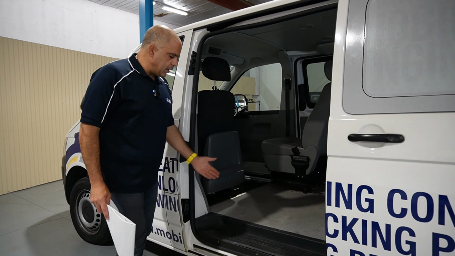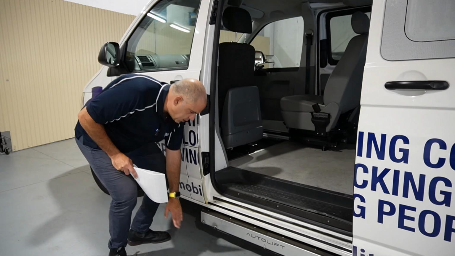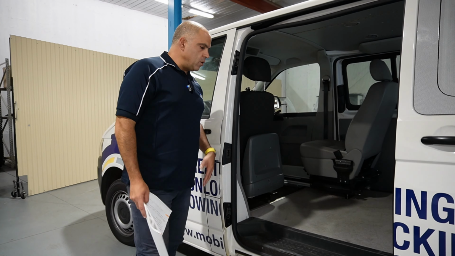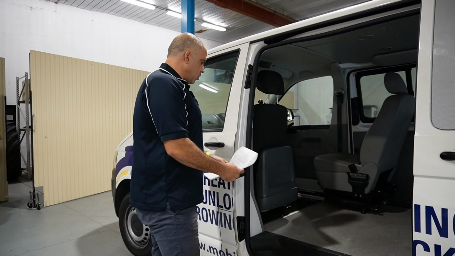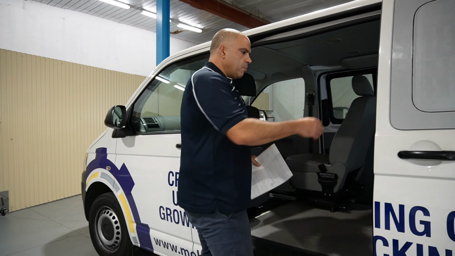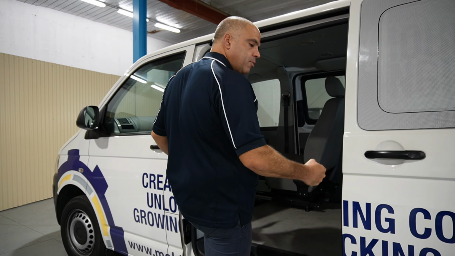So what you're going to need is some form of step. You can either have little step platforms like this one that come out. You can have steps that fold down. That might be what you need, or you may need some form of grab rail system. So like a custom-made grab rail here, or a grab rail there, or a strap, or a grab rail on both sides for them to grab and pull themselves up. We need to ensure that there is support to access the vehicle.